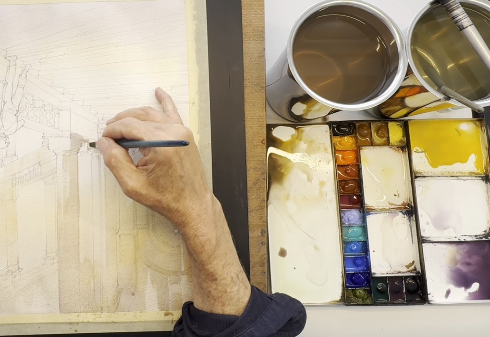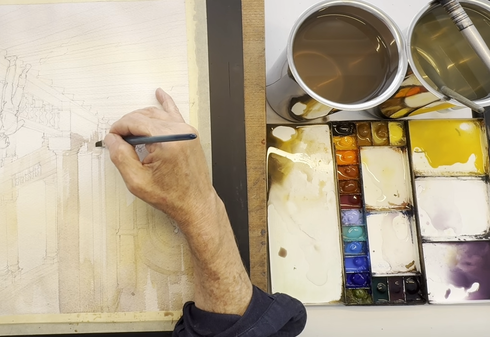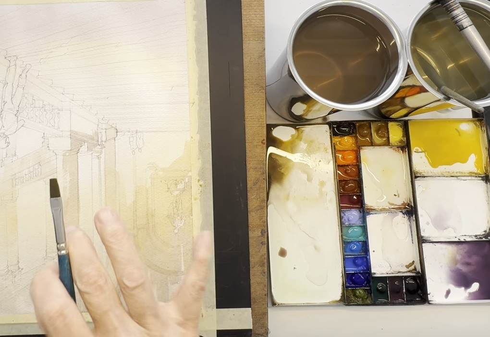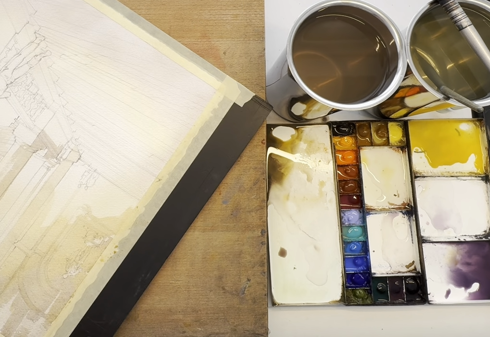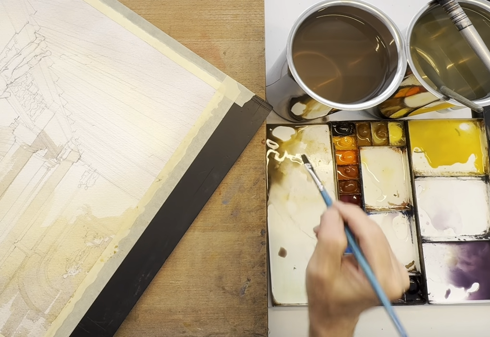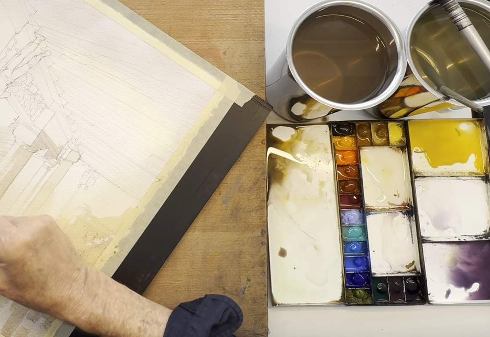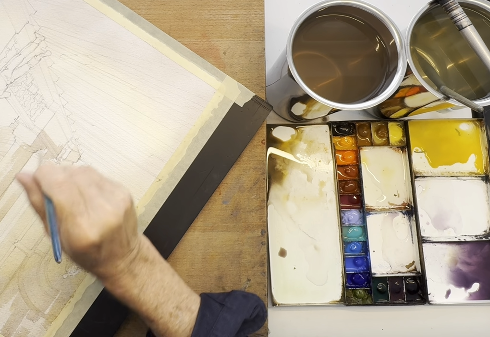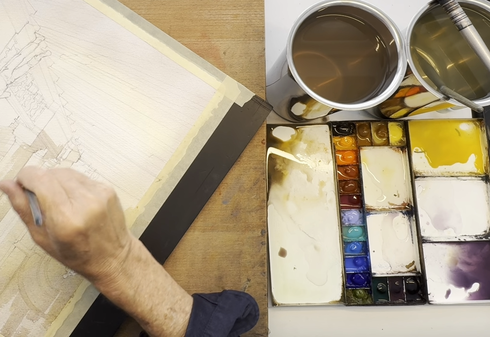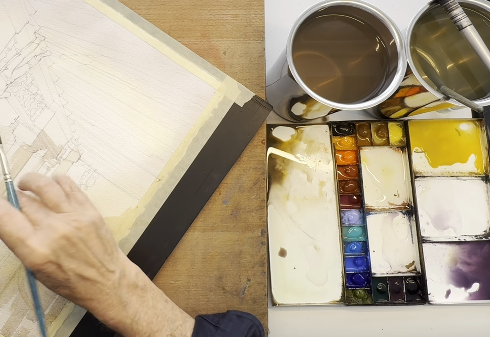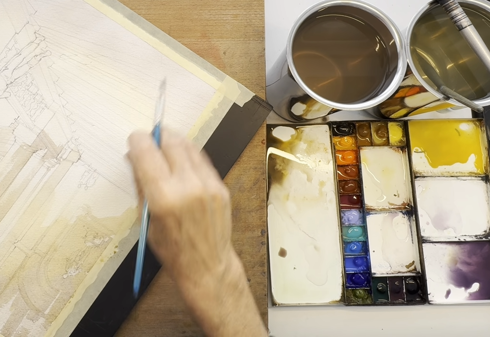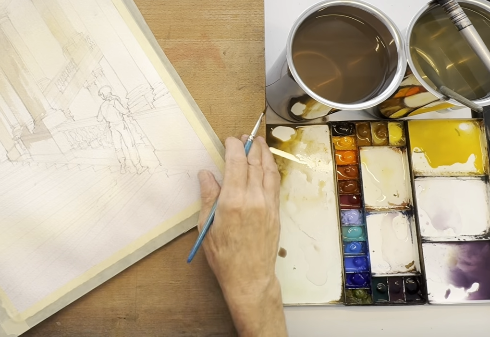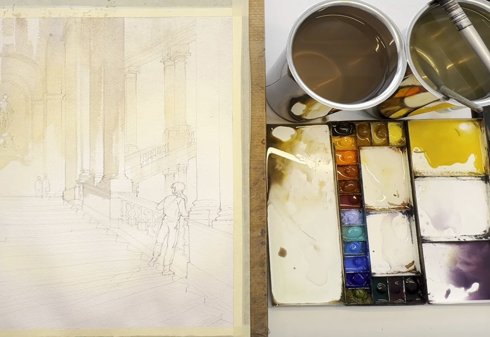Now, these columns I'm working on, I want them to appear much more forward, frontal, than all of the stuff in the back. So, knowing that, I'm trying to use just a little less water and a little more pigment, so that subtly they begin to pull forward and start to enhance my illusion of perspective a little better. Yeah, they're starting, not quite there.